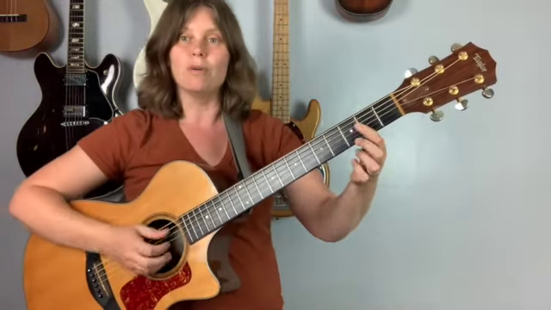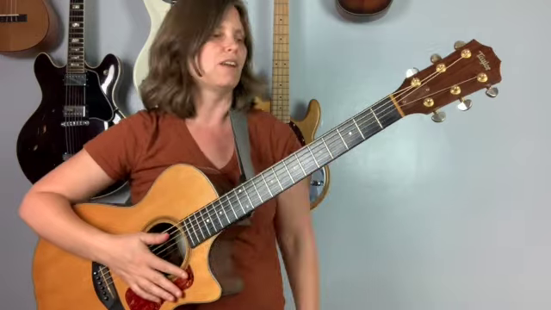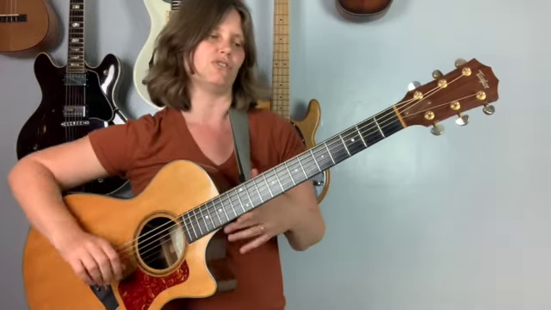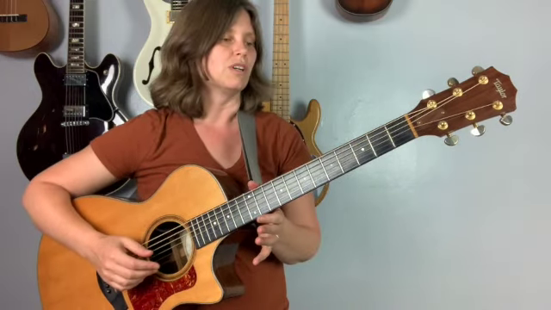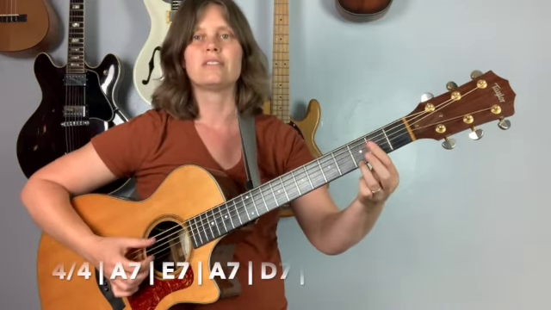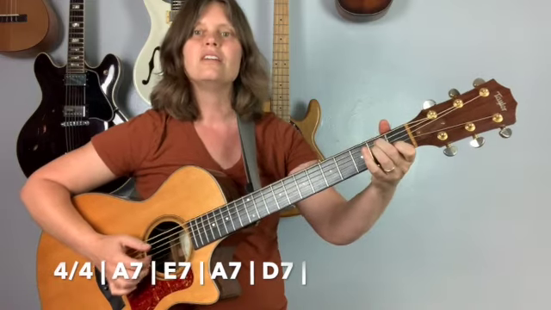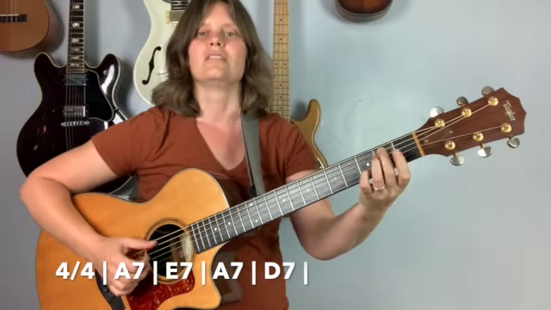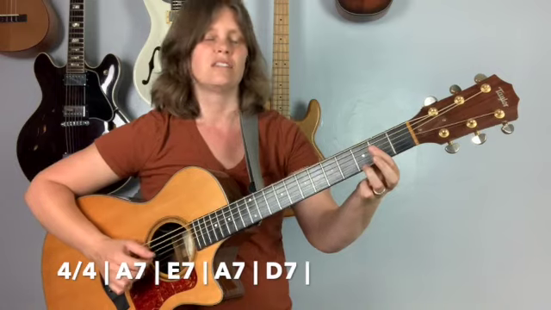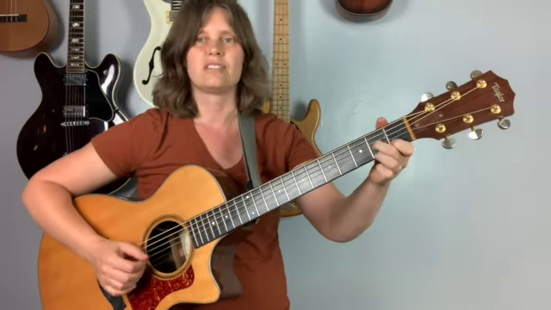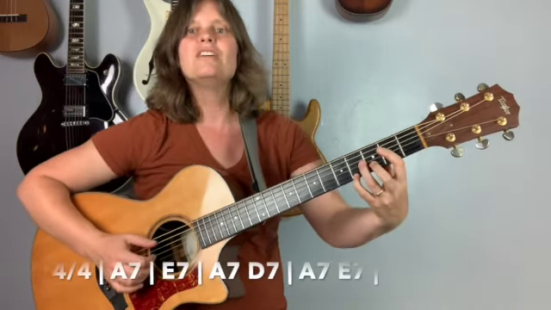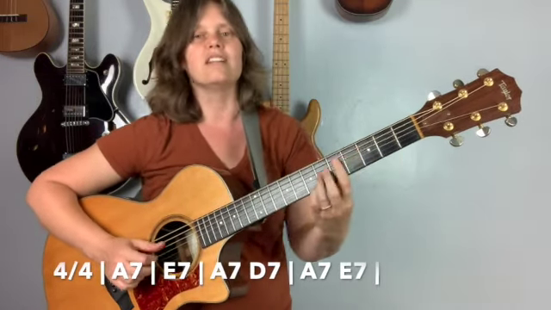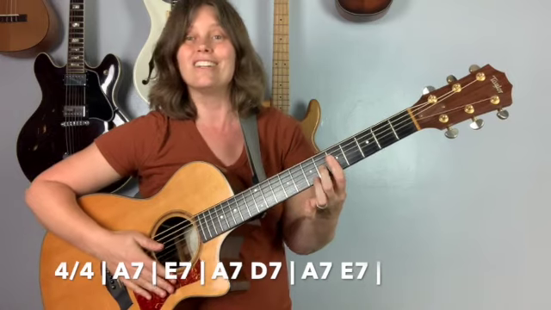So a lot of people know this one because it's kind of a common one to play in that open position. So what if I was going to just do a basic A blues? So maybe I'll do an A bar blues. So we have A to E to A to D7 to A. Now maybe I want to come up to this E and then this A here.